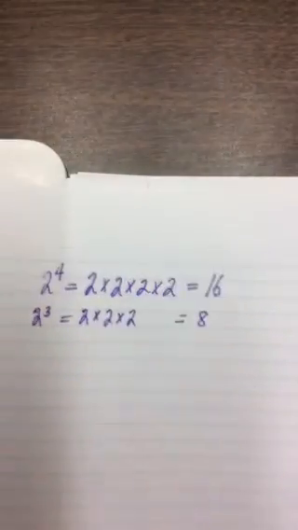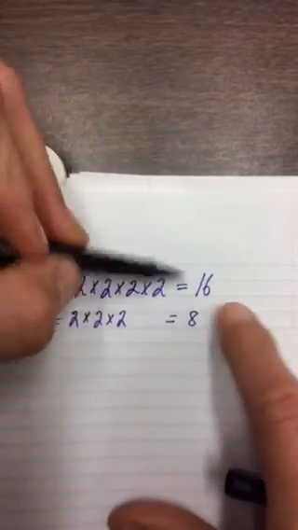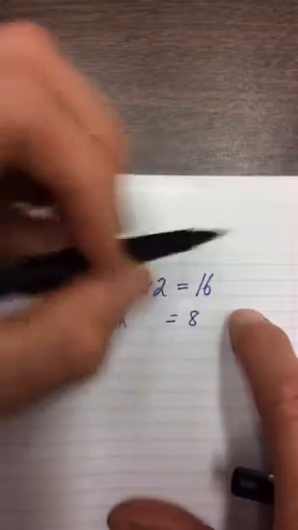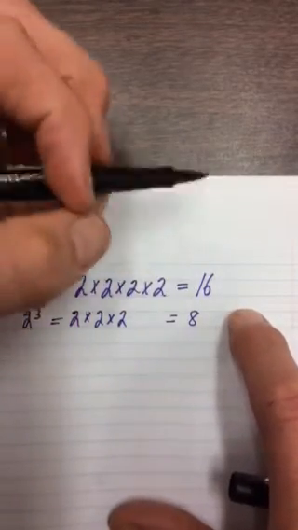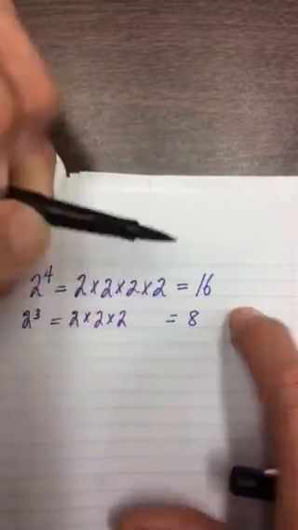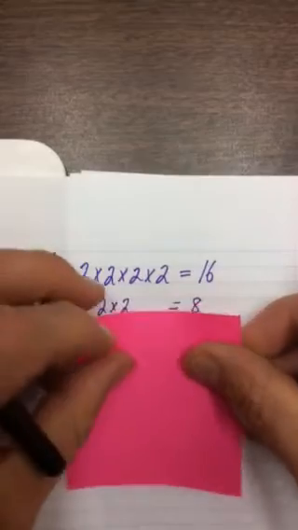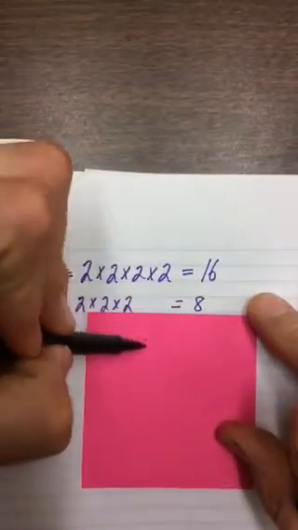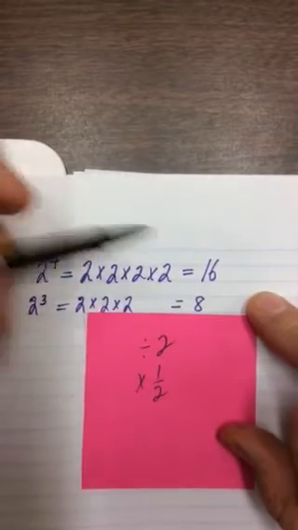Now let's talk about what is actually happening here. If you go from 16 to 8, some of you would say, I'm dividing by 2, which is true. But another way to consider that is that dividing by 2 is equivalent to multiplying by 1/2. And if you don't believe me, let me prove it to you.